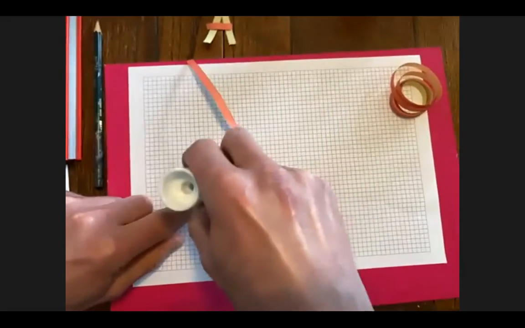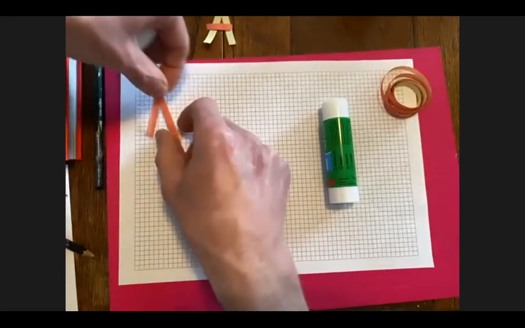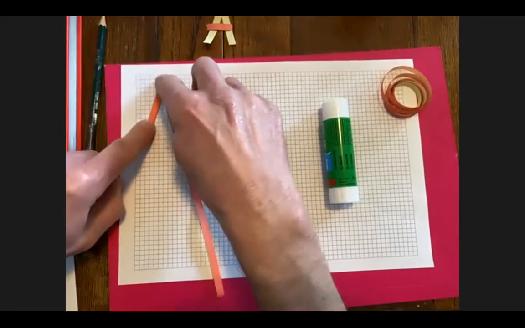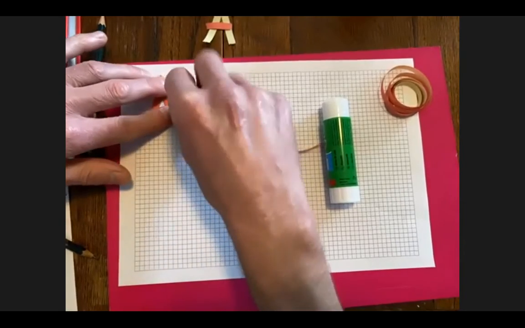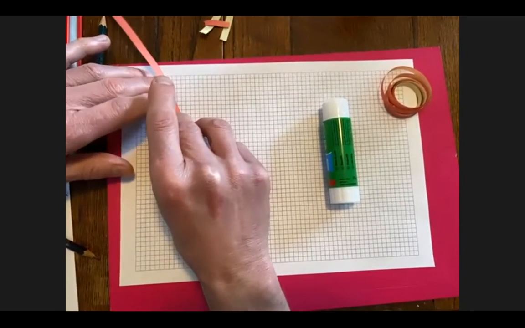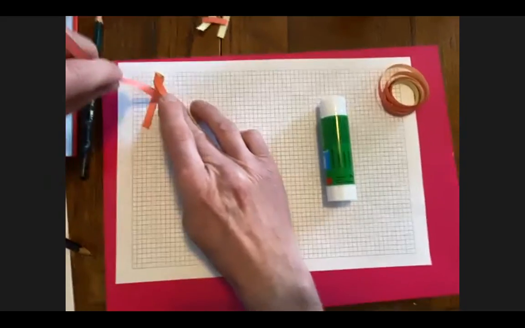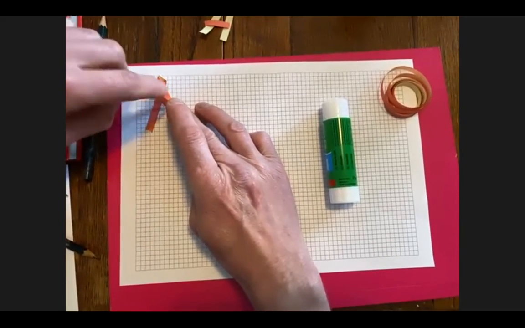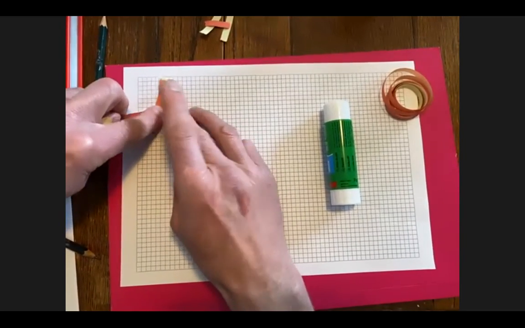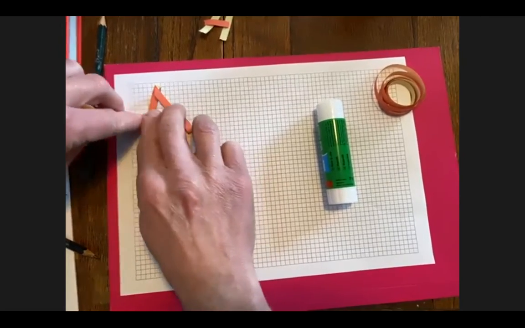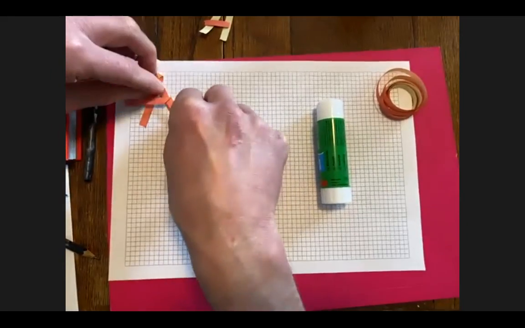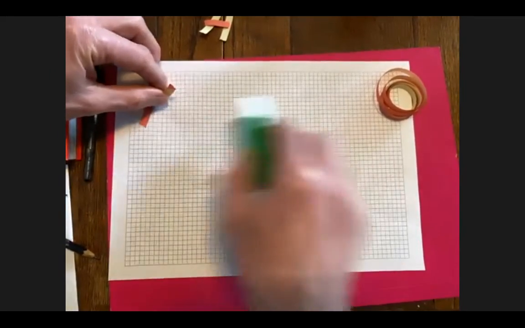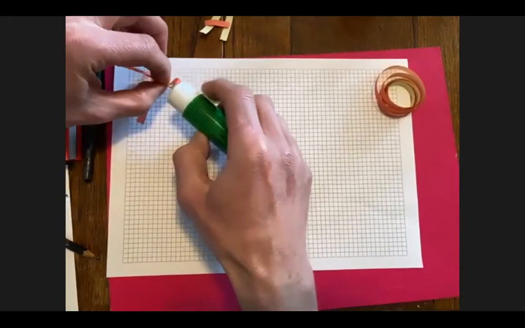What you might find, when I was doing some tests, is it's almost a good idea to start off gluing it down to keep it in place. You probably noticed that I have started off doing an uppercase letter, and you don't have to do that. I've just done it because I tend to. Okay, so there's my A. That's the first letter.